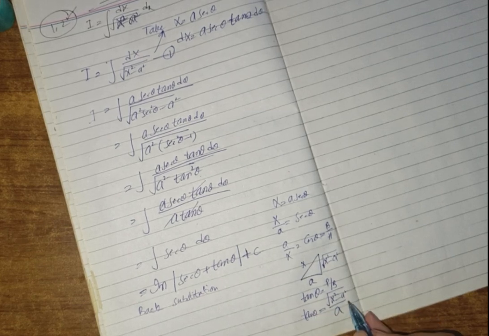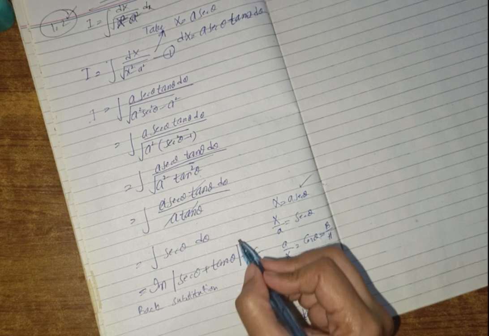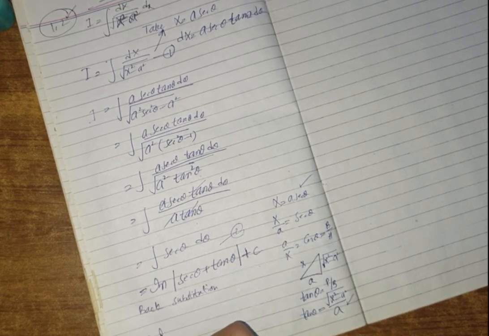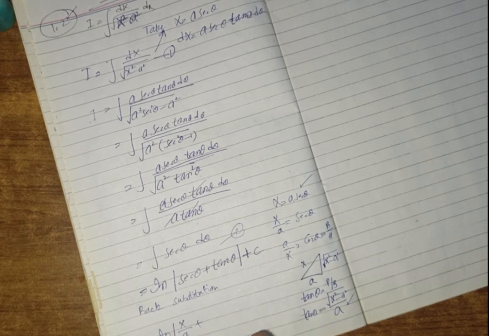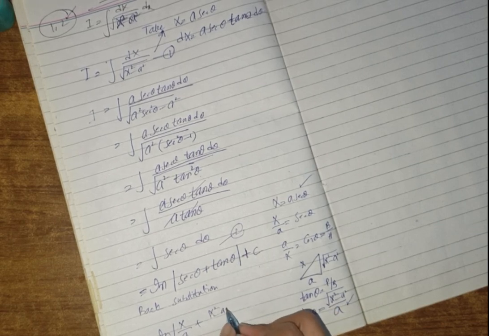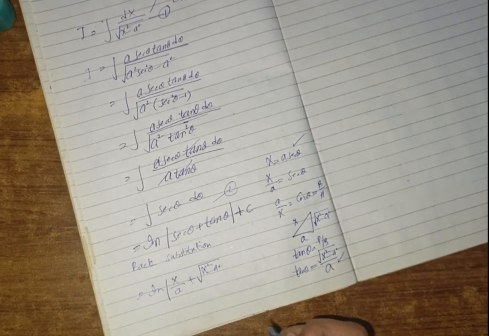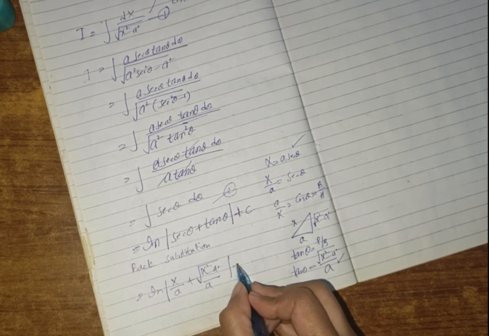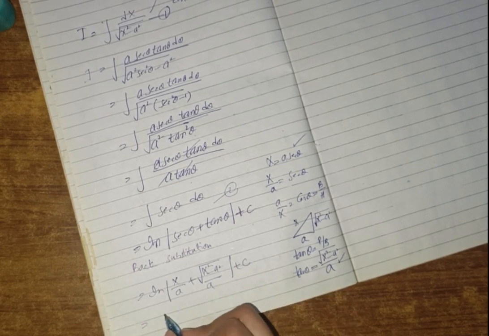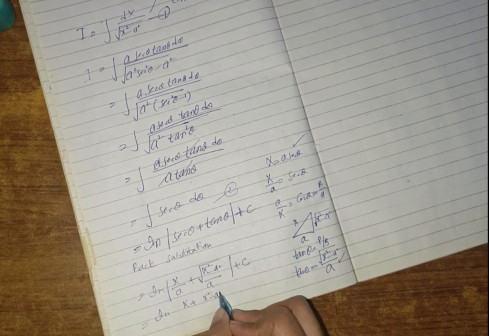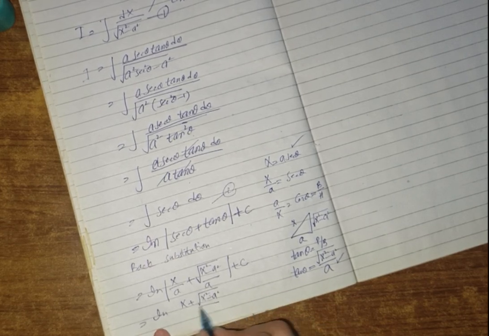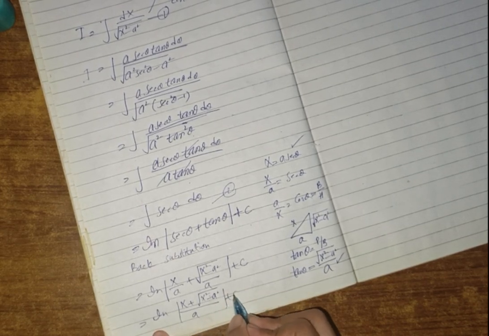So put the value of tan theta and secant theta in expression number 2, and we get log of secant theta, which is equal to x over a, plus tan theta, which is equal to square root of x square minus a square upon a, plus constant of integration c. Now simplify this expression. We can write it as square root of x square minus a square upon a plus c.